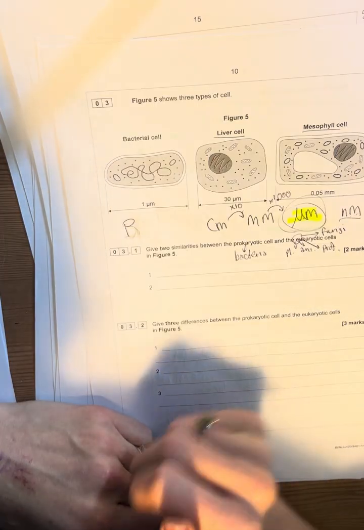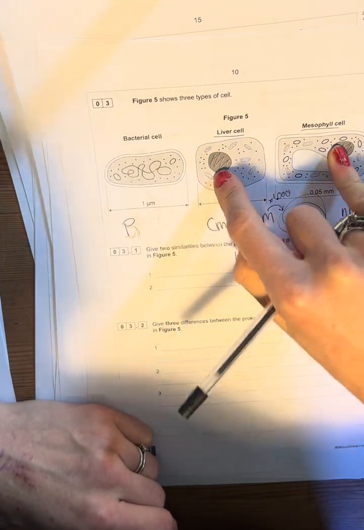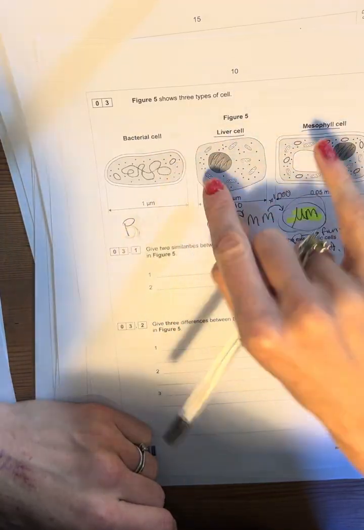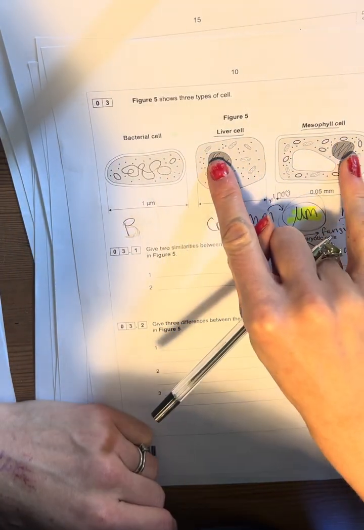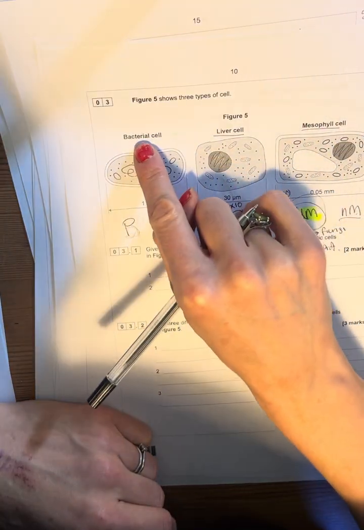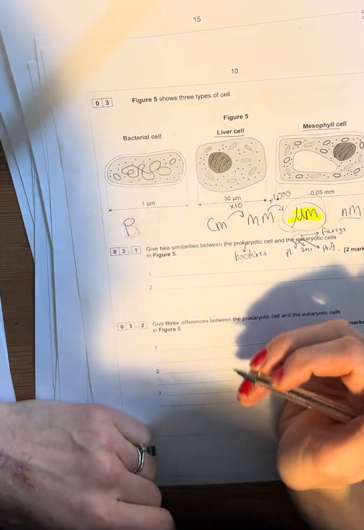Everything else is a eukaryote because they have a nucleus. Sorry, everything with a nucleus is a eukaryotic organism. Bacteria don't have a nucleus, so they are prokaryotes.